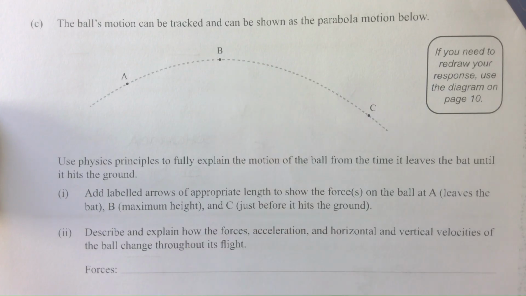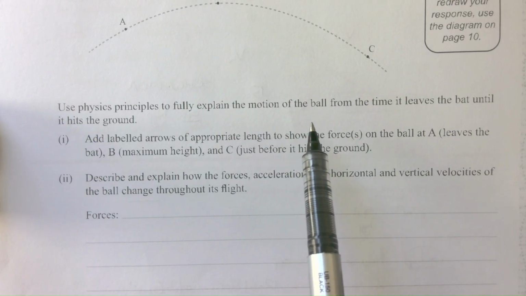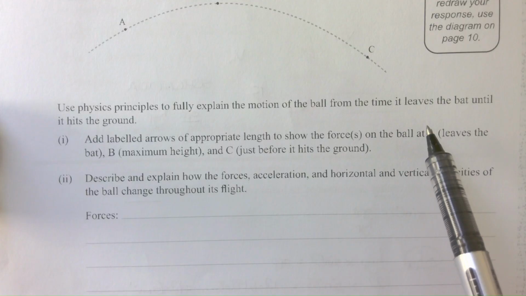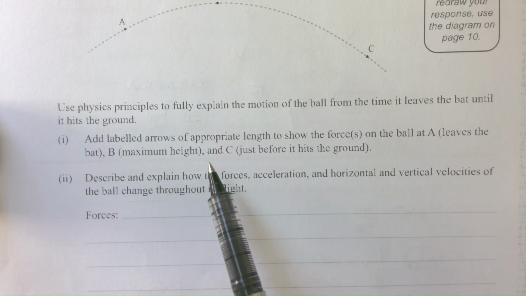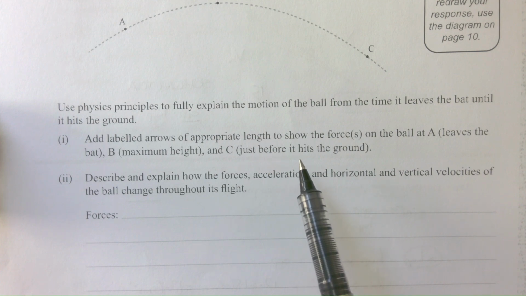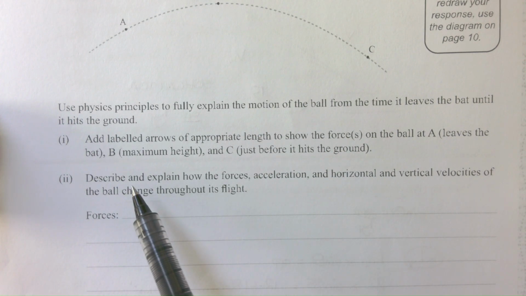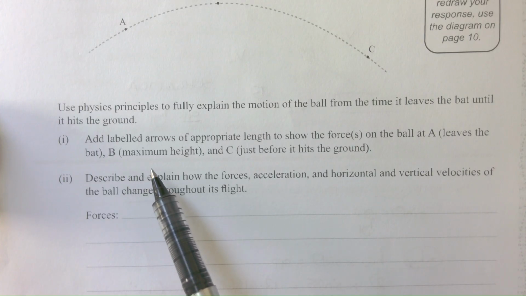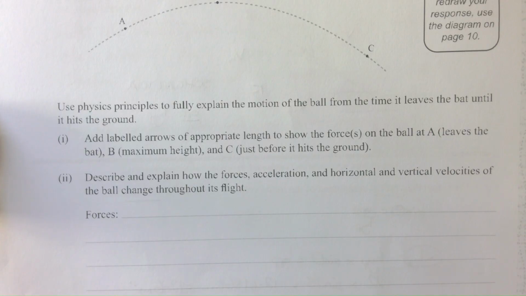I'll explain why in a little bit. Now we are going to use physics principles to fully explain the motion of the ball from the time it leaves the bat until it hits the ground. Add labelled arrows of appropriate length to show the forces or force on the ball at A when it leaves the bat, B at maximum height, and C just before it hits the ground.